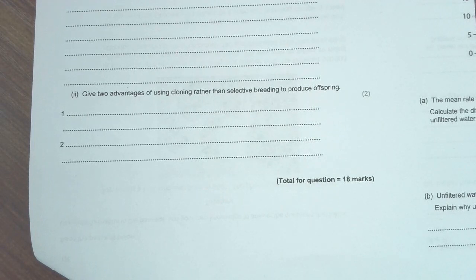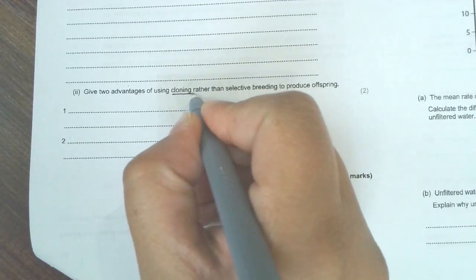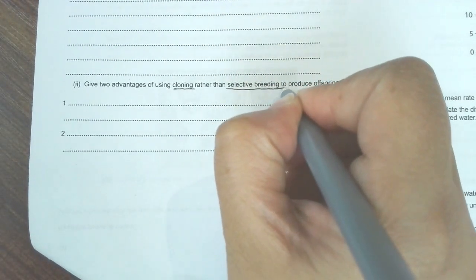So, last part of this first question we were doing about Toy Story the Bull is: give two advantages of using cloning rather than selective breeding to produce offspring. Now, first thing that I want to think about there, we've got cloning, we've got selective breeding. How many parents does cloning involve? And how many parents does selective breeding involve? And what does this mean for genetic variation?